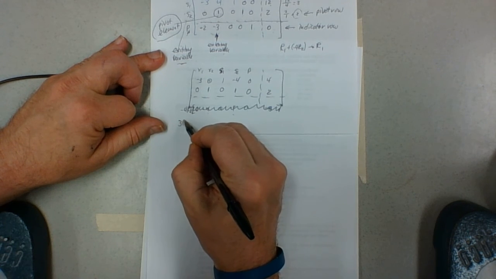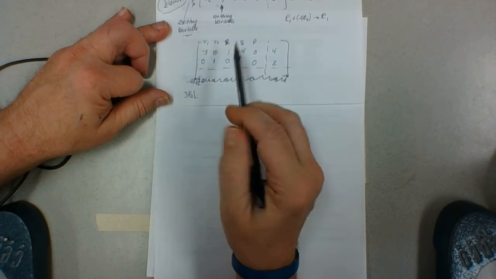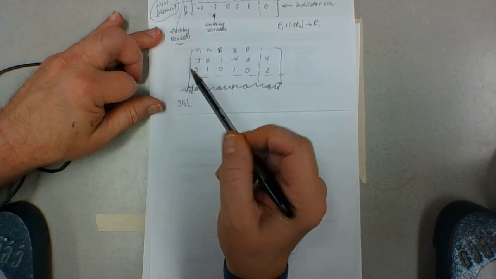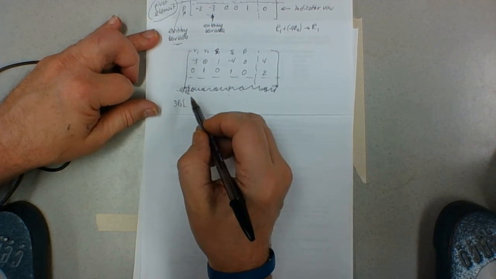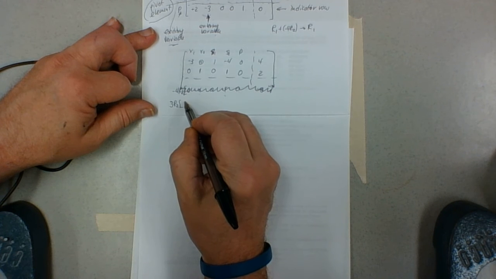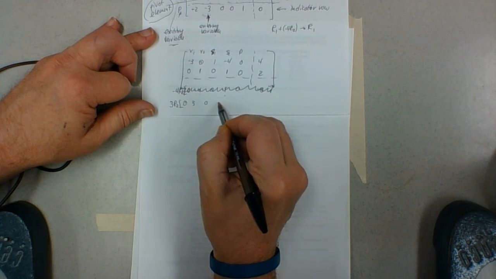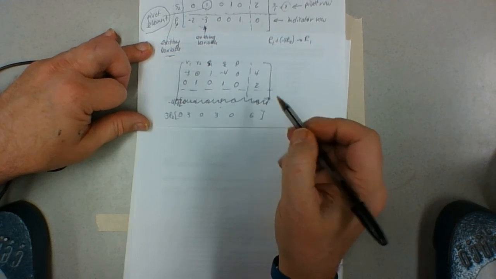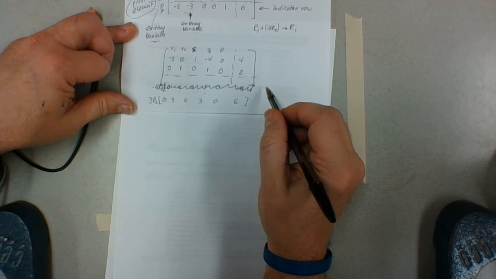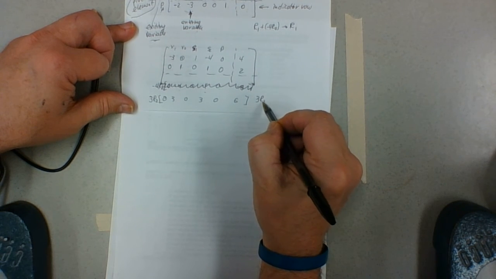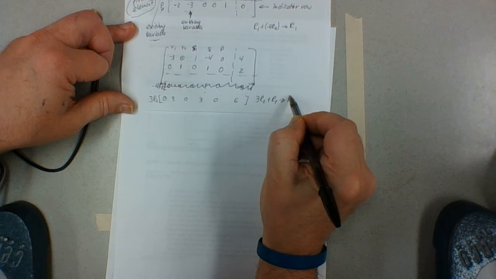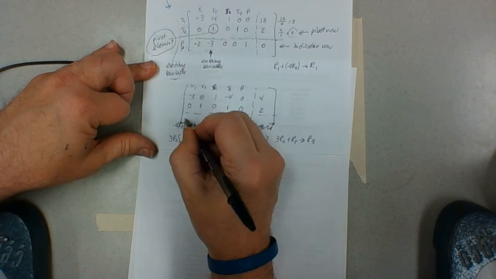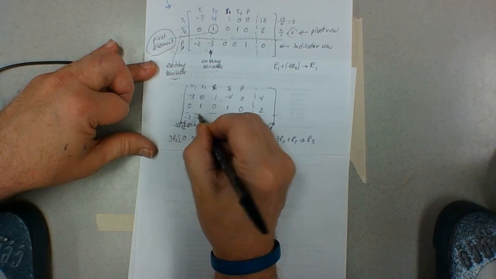I need 3 row 2's. So 3 times row 2 here added to the original row 3, and I'll substitute that back into row 3. But I'm going to concentrate here: 0, 3, 0, 3, 0, 6. Okay, and I'm going to add this. I'll write down here the step that I'm going to do: 3 row 2's plus row 3 back into row 3. So that row that I just made, I'm going to add back here. That makes -2, 0, like it better be.